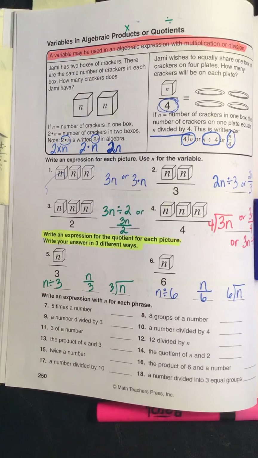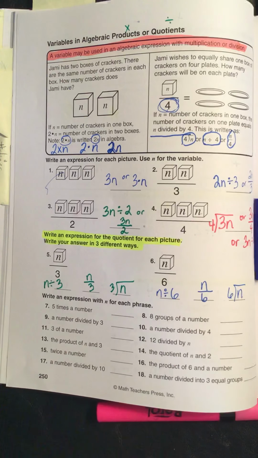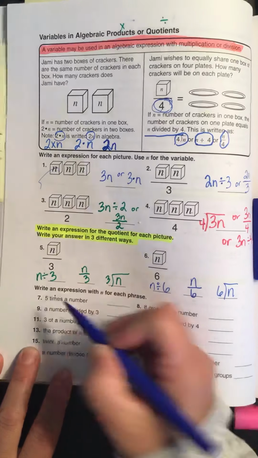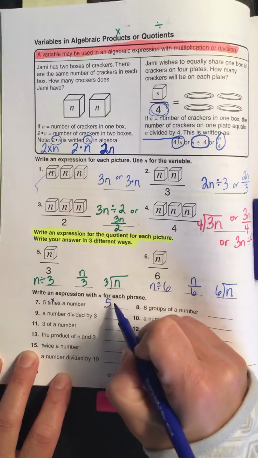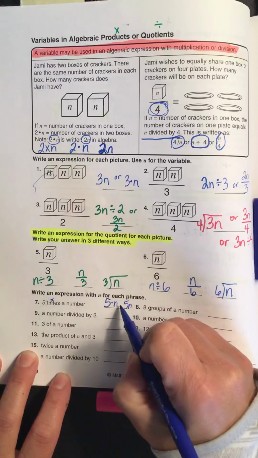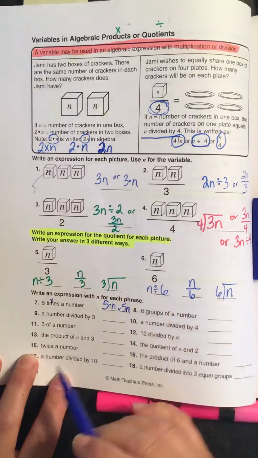So number 7 through 18, same thing as the page before. I'll go through and tell you if we're multiplying or dividing. I will help you with some of them, and the rest you will have to fill in on your own. 5 times, which is going to be our dot. So 5 times n, or 5n. It could be either or. I'll let you choose one of the two to put on the line.